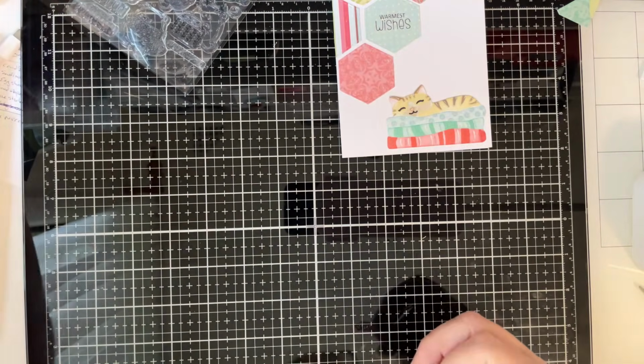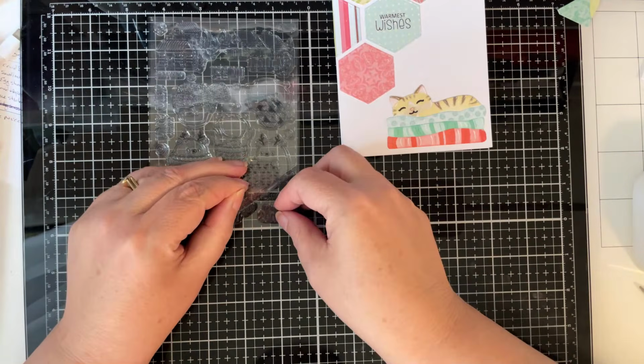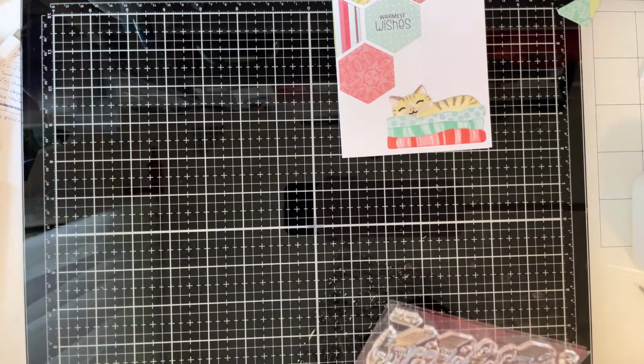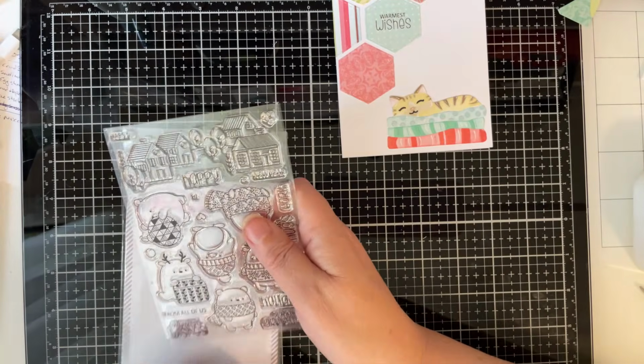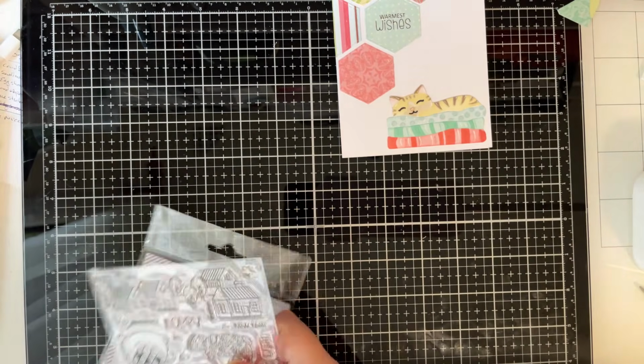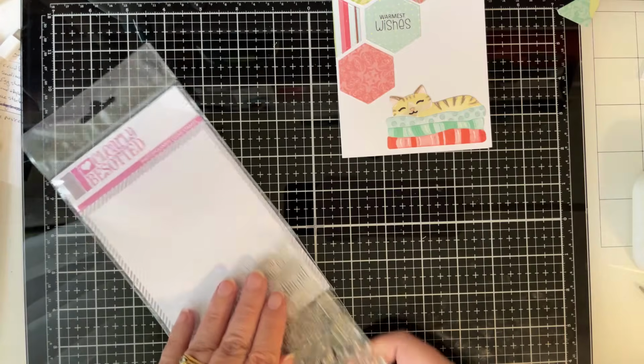Well, that's all I had for prepared cards. I think now we're going to start looking at stuff. Yeah, that is also true, Leanne. You can definitely ink around the outside.